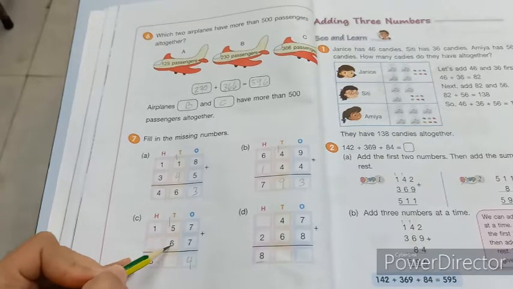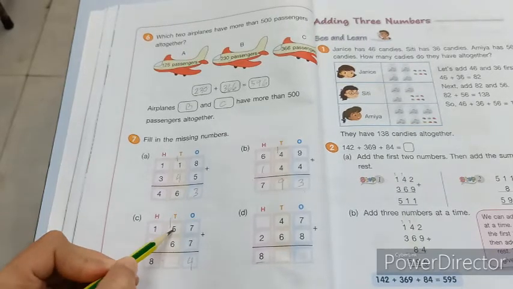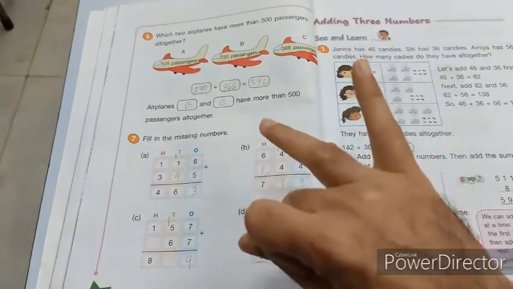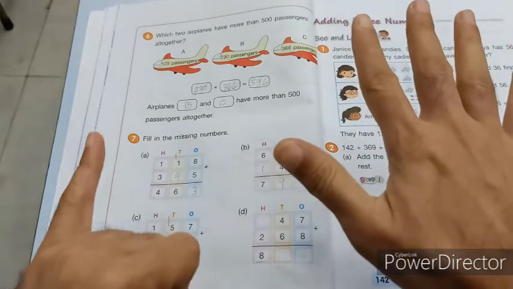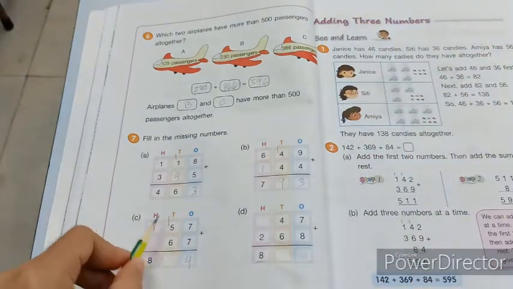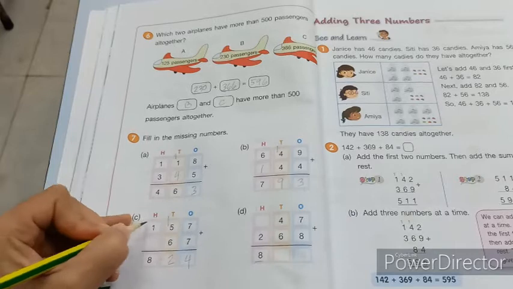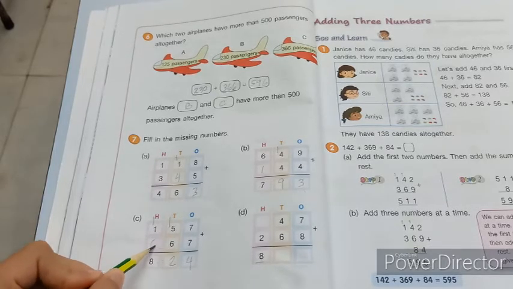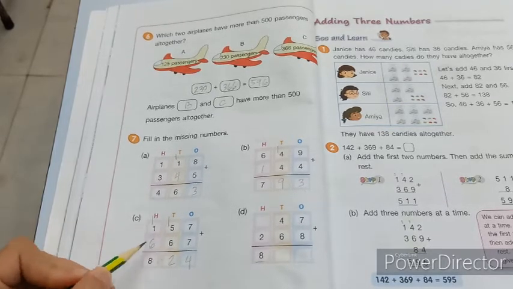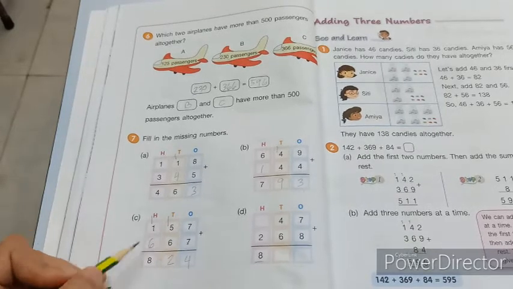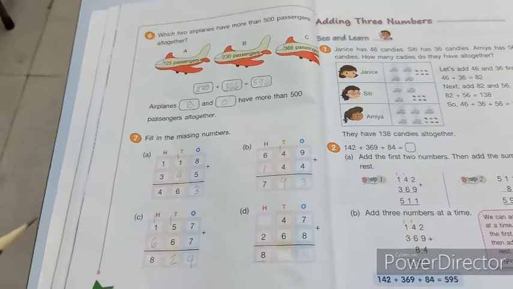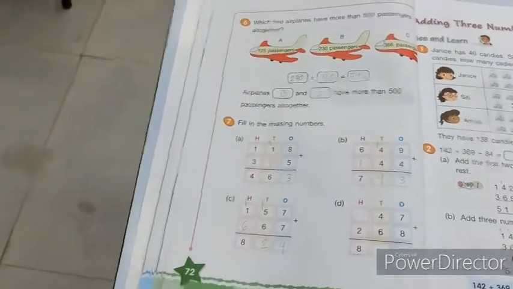Now, 5 plus 6 is? 5 in your mind and then count 6. 5, 6, 7, 8, 9, 10, 11 plus 1. So it's 12 and carry 1 again. And what number can we put here to make it 8? 6. 6 plus 1 is 7. Plus 1 is 8. So it is 824.